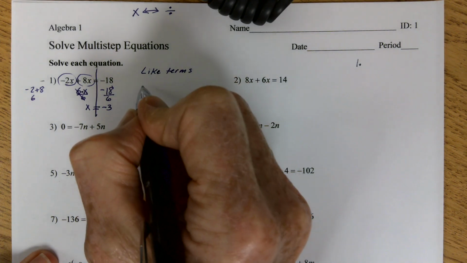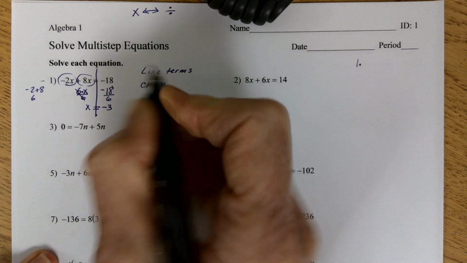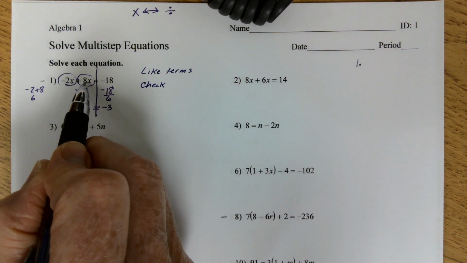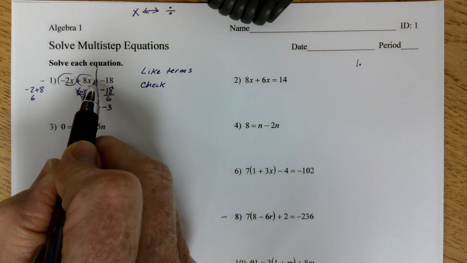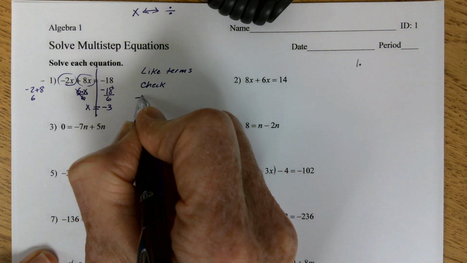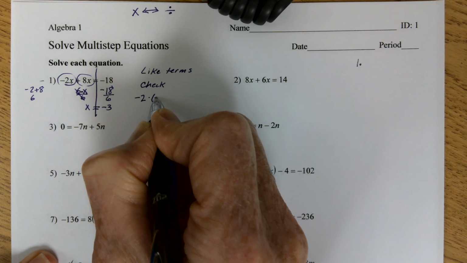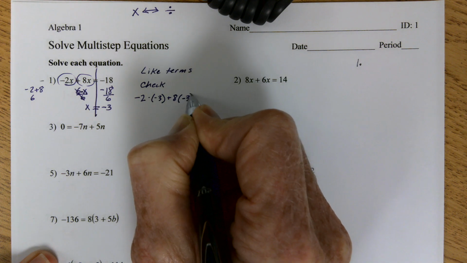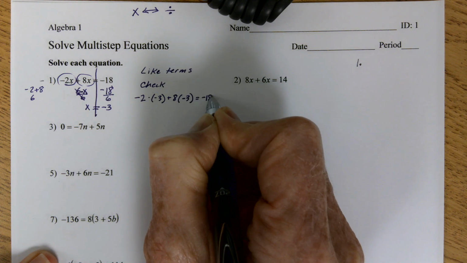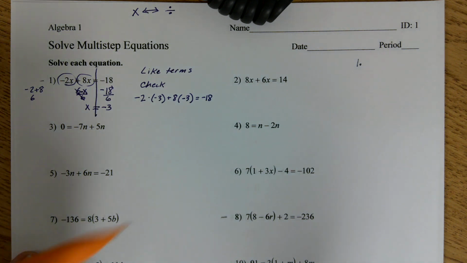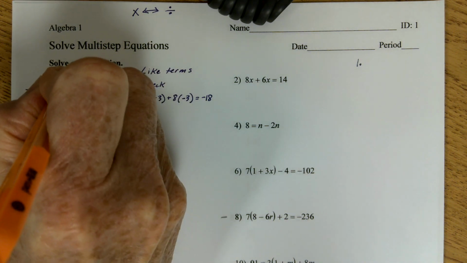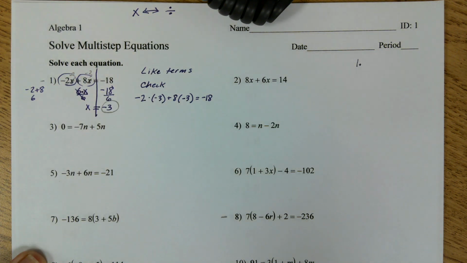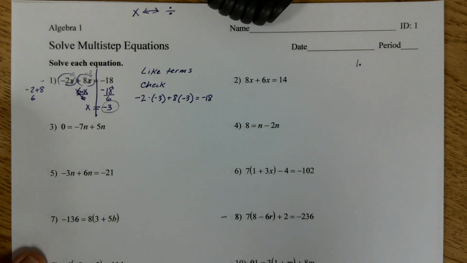If I check my work, my equation says negative 2 times some number plus 8 times some number equals negative 18. We're going to see if taking this negative 3 and filling it in right here for the x, and filling it in here for the x, does it make the equation true? That's what I'm doing right now.